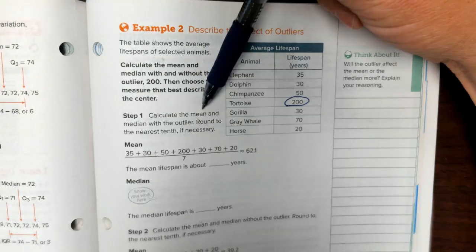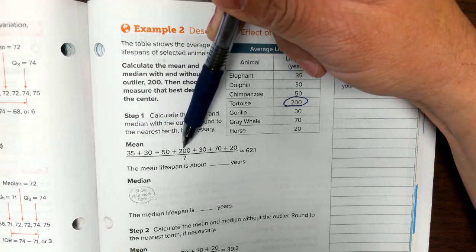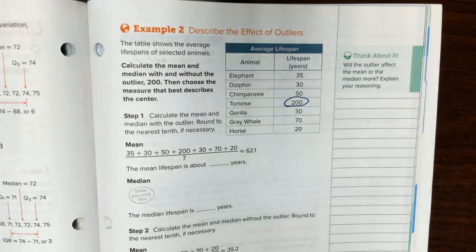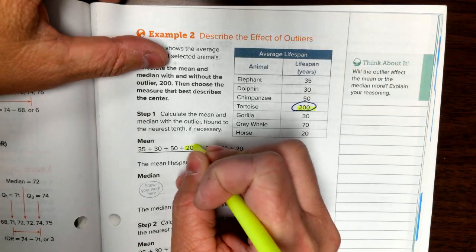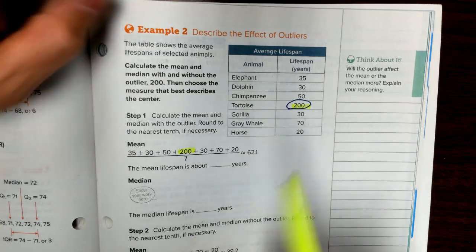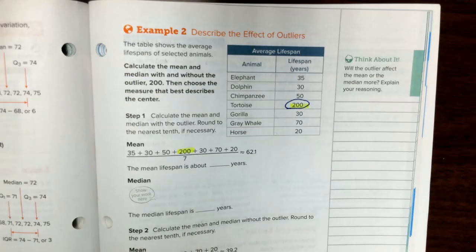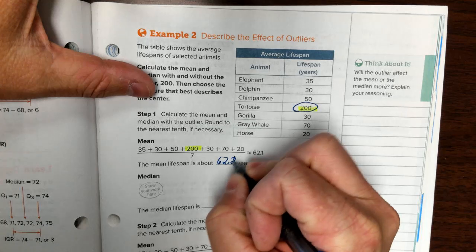So we're going to calculate the mean. Remember to add everything up, and this one is with the outlier. We are finding the mean with that outlier. When we do that, we end up with an average lifespan of 62.1 years.